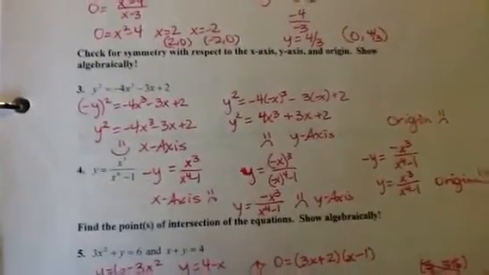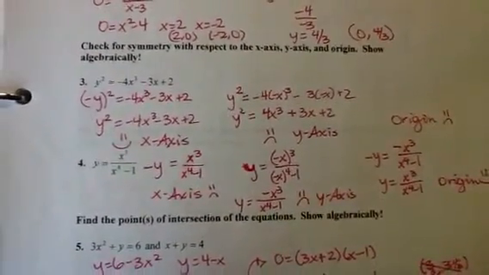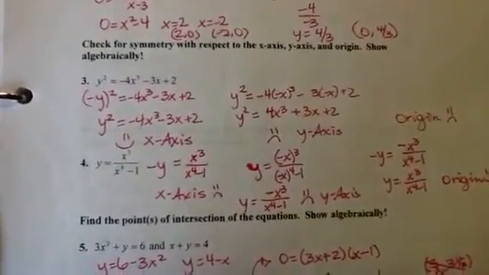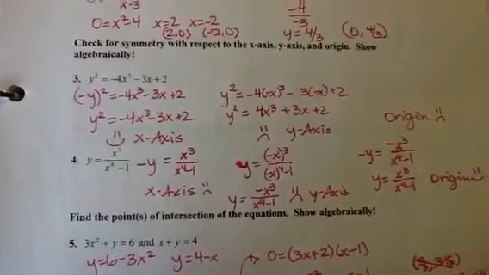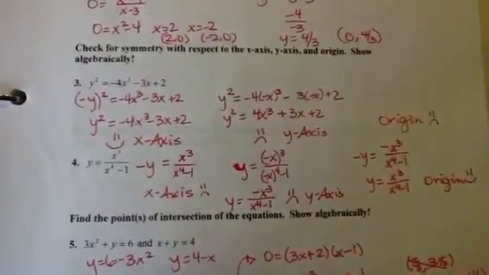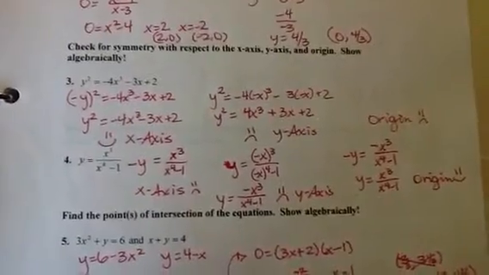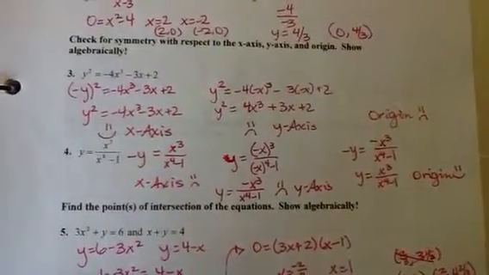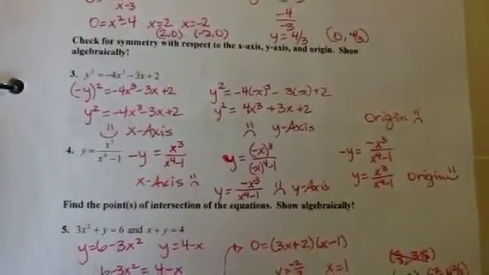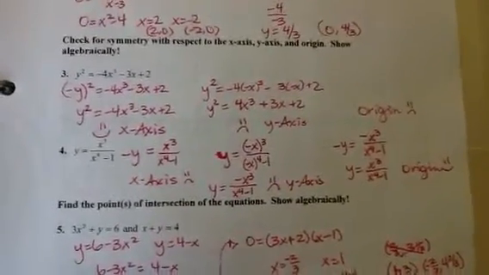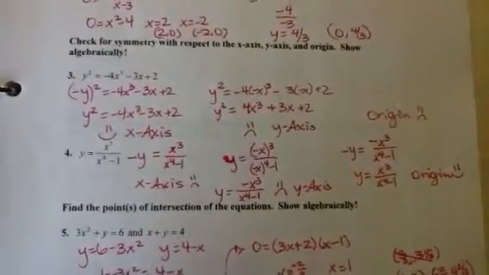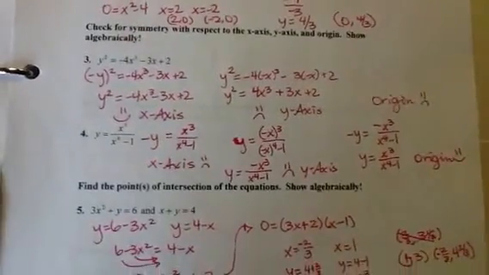For 3, to find symmetry with respect to the x, y, or origin, to find with the x-axis, you put in negative y. So that's what I did there, and I simplified, and I got x-axis. To find y-axis, you put in negative x, and I simplified, and I did not get it to be the same, so y-axis was sad face. So that therefore means origin is not either. It either has to be all three, 1, or none.